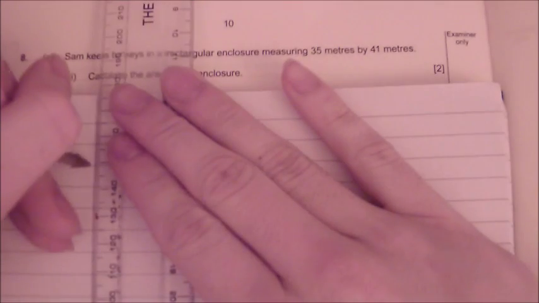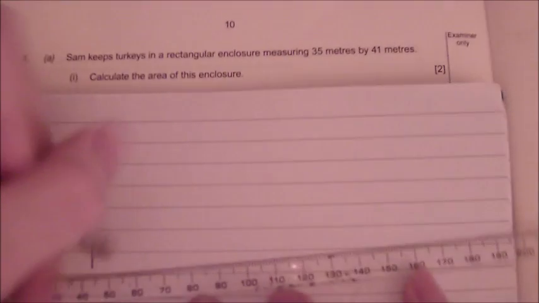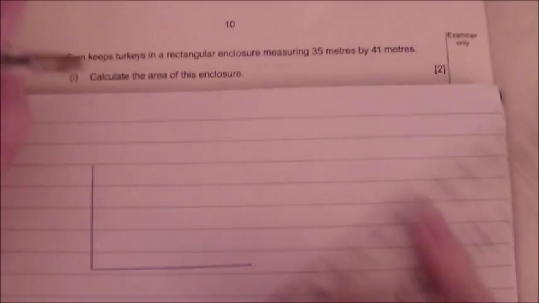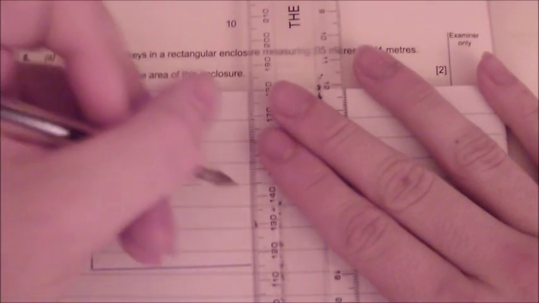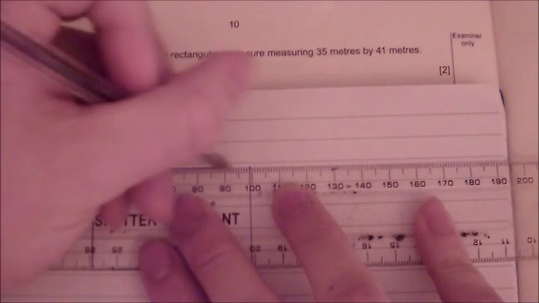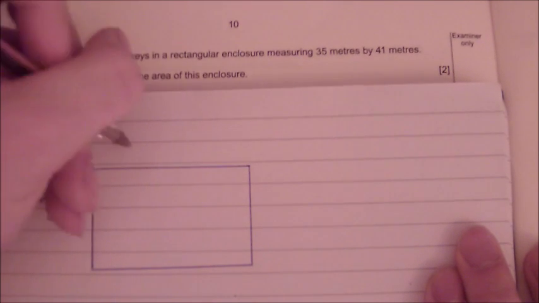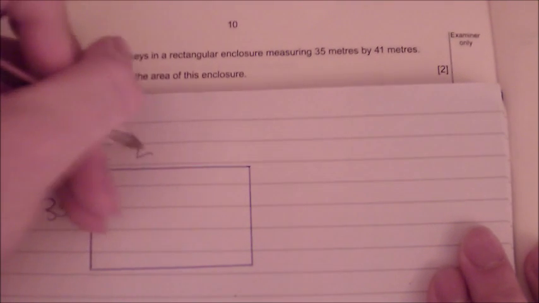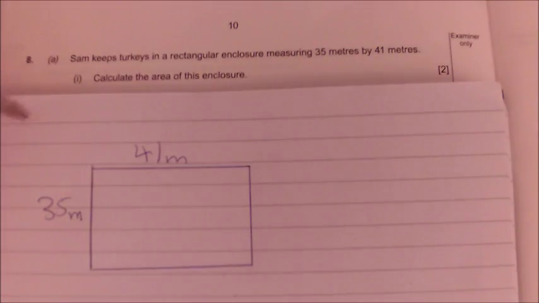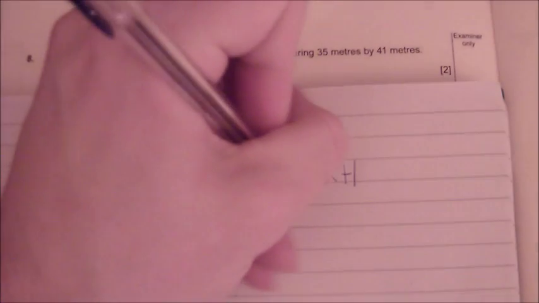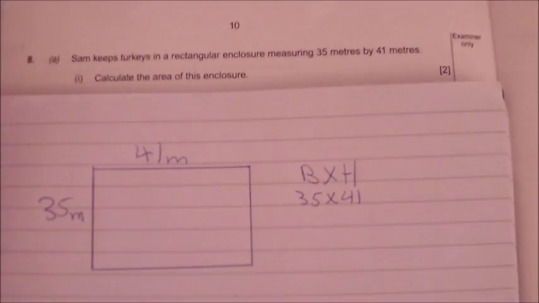So firstly, we've got to work out the area of a shape, and that shape's obviously a rectangle. So it's going to be a rectangle like this, 35 meters by 41 meters. And the area of a rectangle is simply base times height, which is 35 times 41.